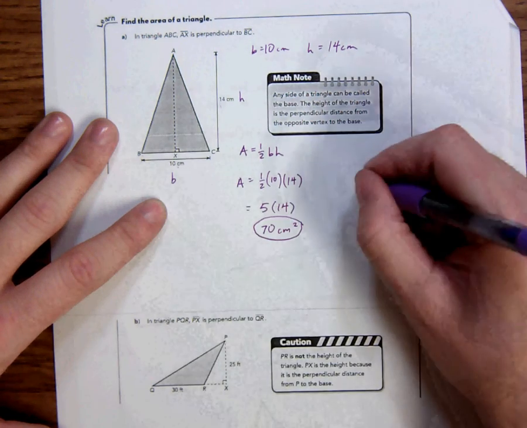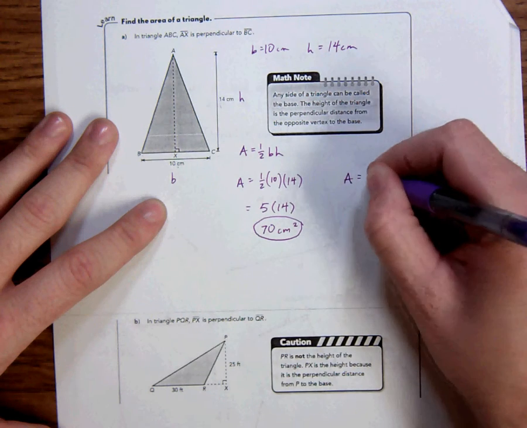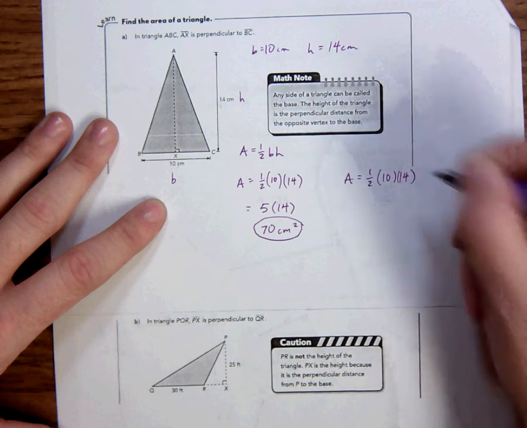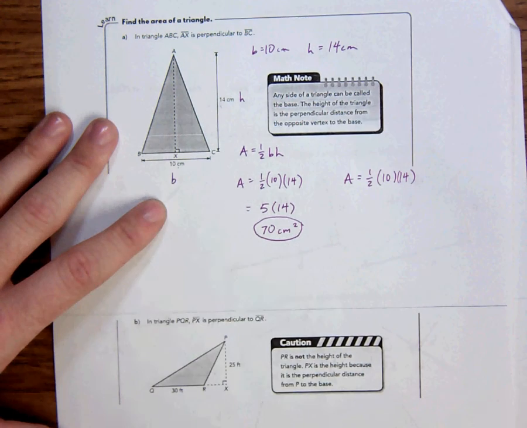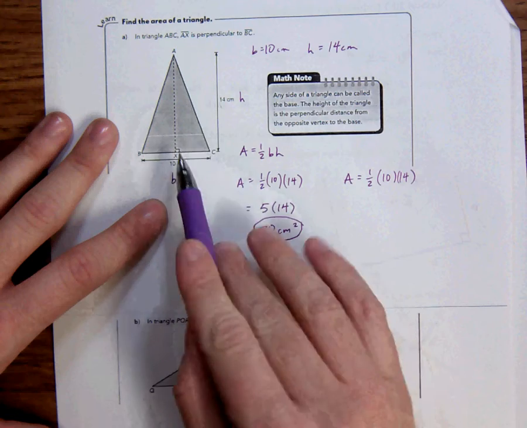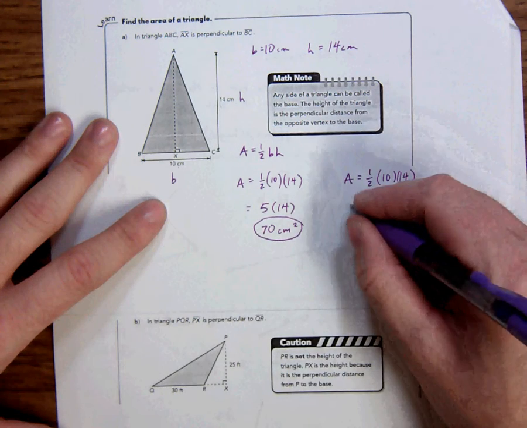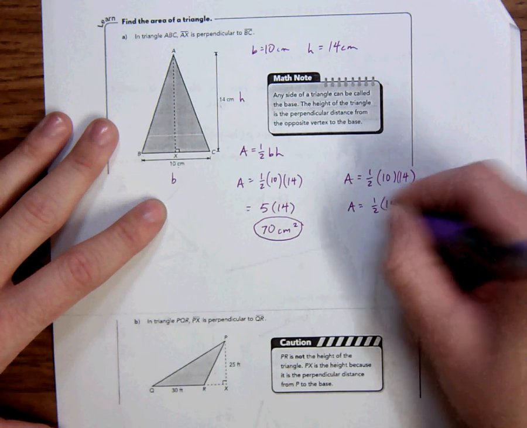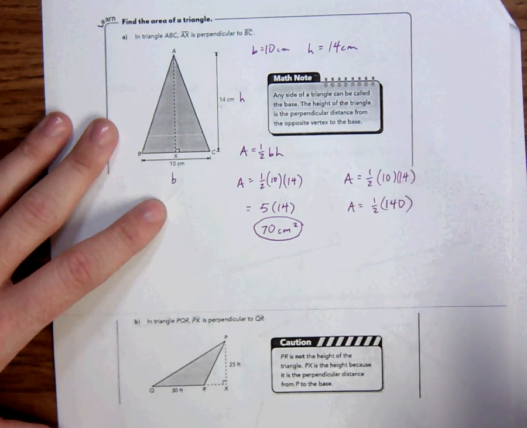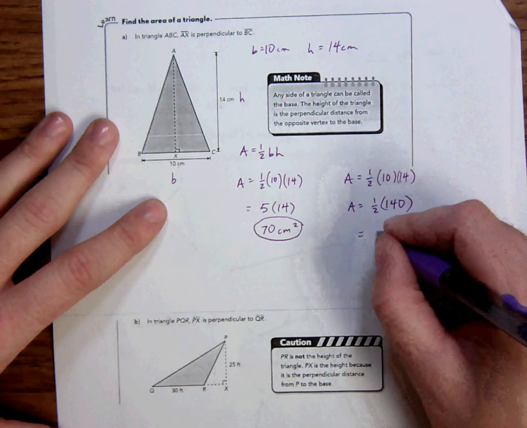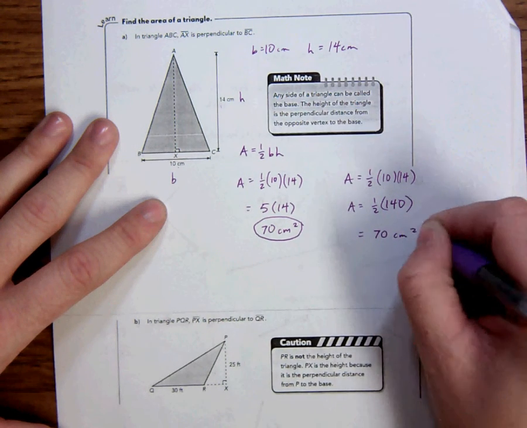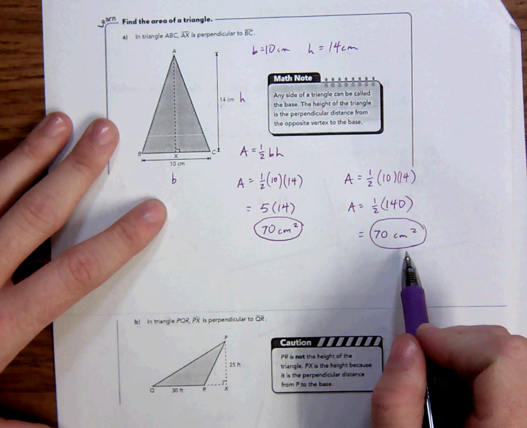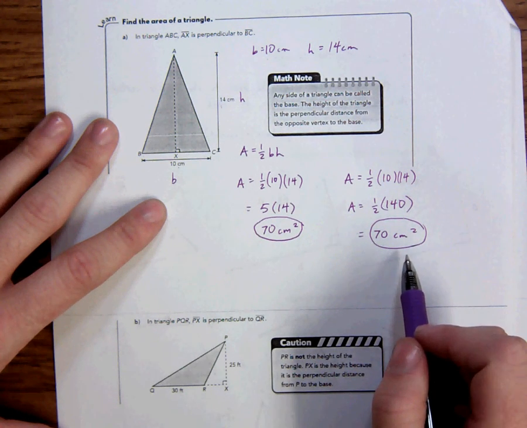Now another way to do that is, let's start from the same place, 1/2 times 10 times 14. What a lot of people do is think of this like a rectangle and say, okay, base times height, 10 times 14. So area is equal to 1/2 of 140, and 140 divided by 2 is equal to 70. You get the same result, it doesn't matter. I prefer this one, lots and lots of people prefer that one. So neither one is wrong. Do what makes you happy.